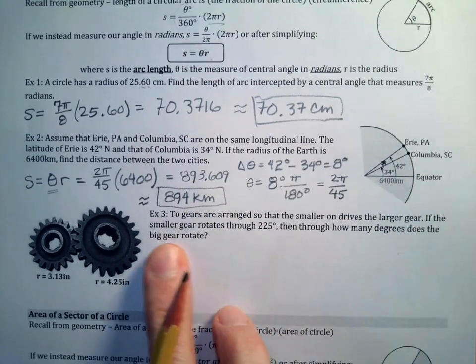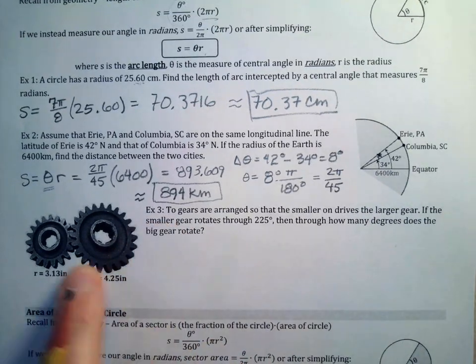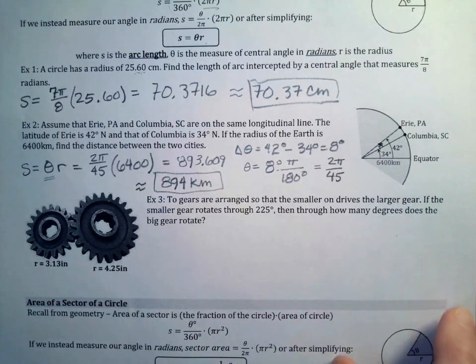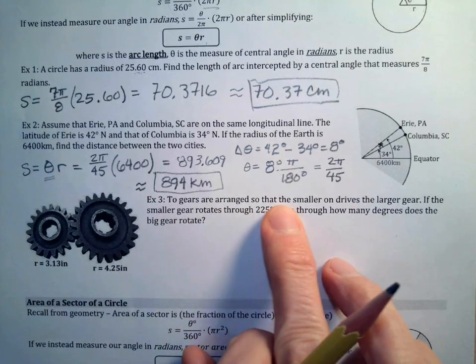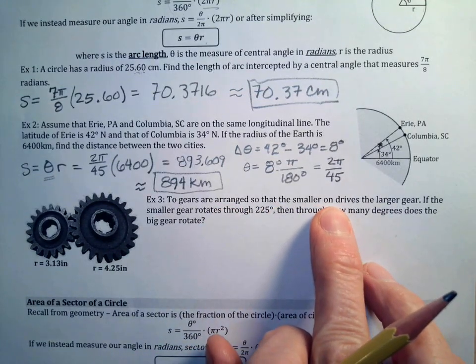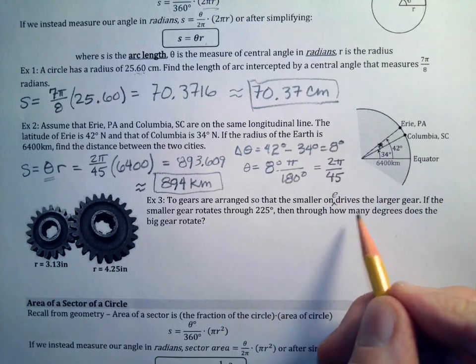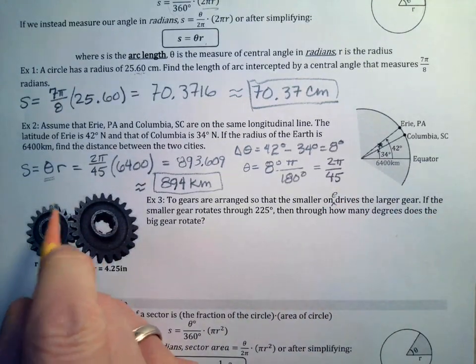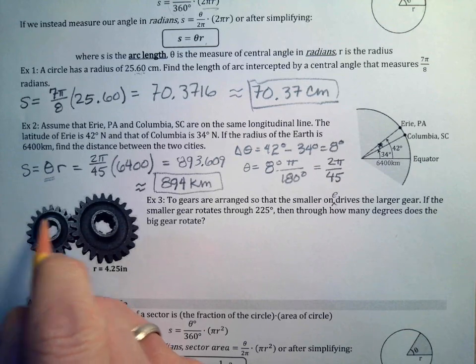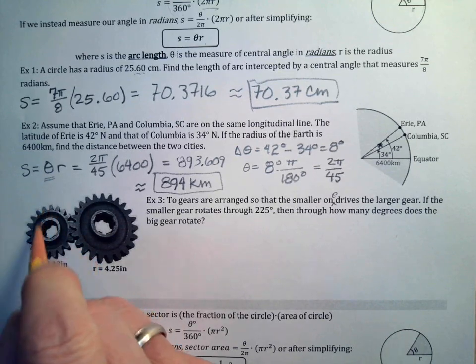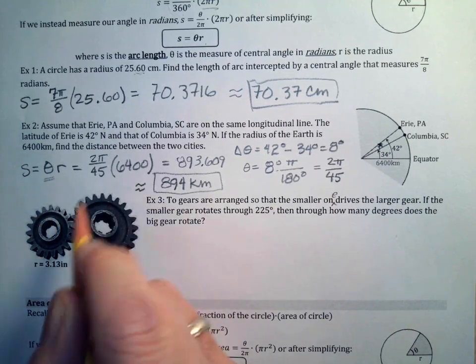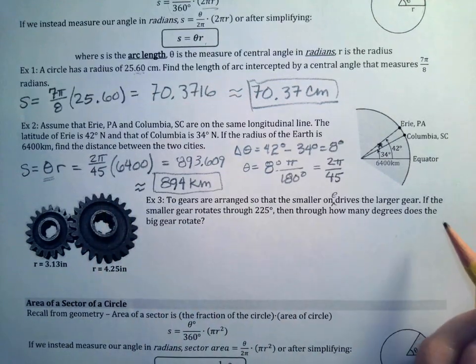All right, next one is some gears. So two gears are arranged so that the smaller one drives the larger gear. Some motor, some shaft is going through here, and a motor is driving that. And so this movement is what's driving the bigger gear.